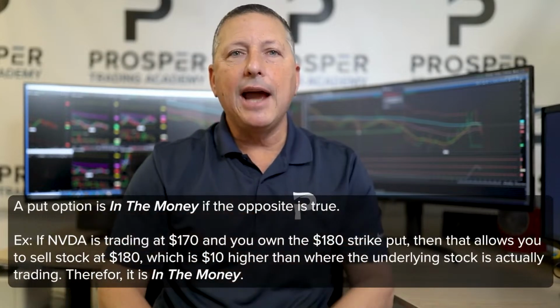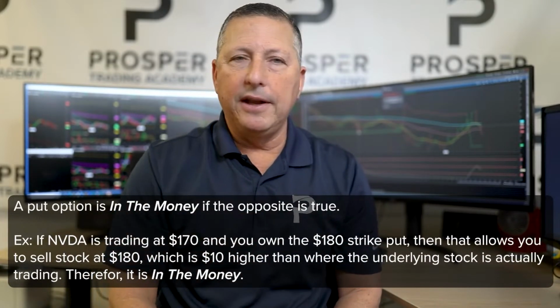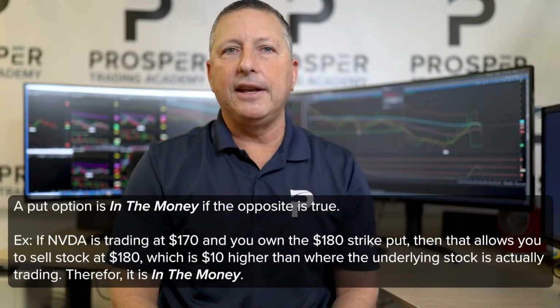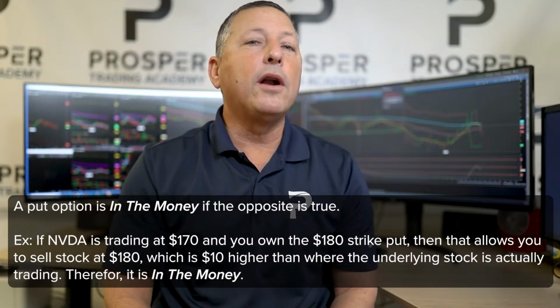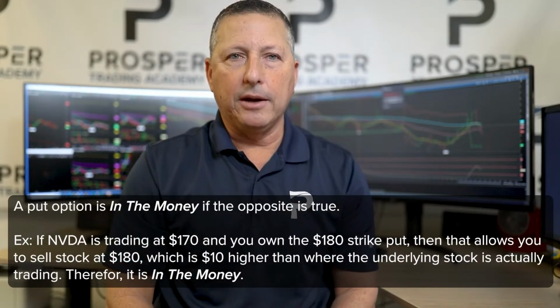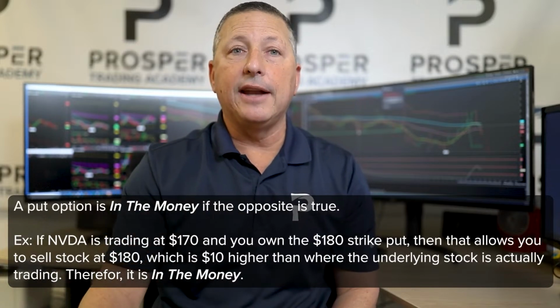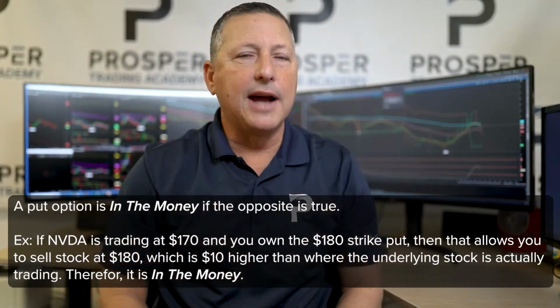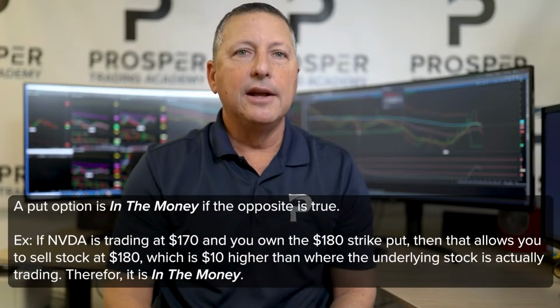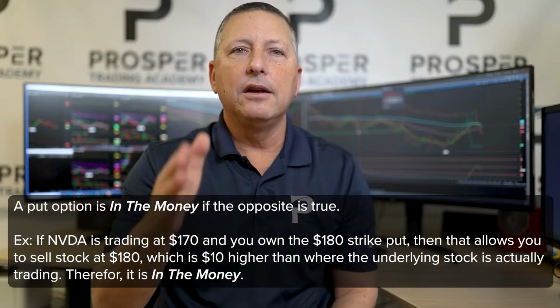So that is known as being in the money. Now, for a put option, it's the opposite. Let's say again, NVIDIA trading at $170. If I own the $180 strike put, then that allows me to sell stock at $180, higher than where the stock is actually trading at 170. That is known as being in the money.